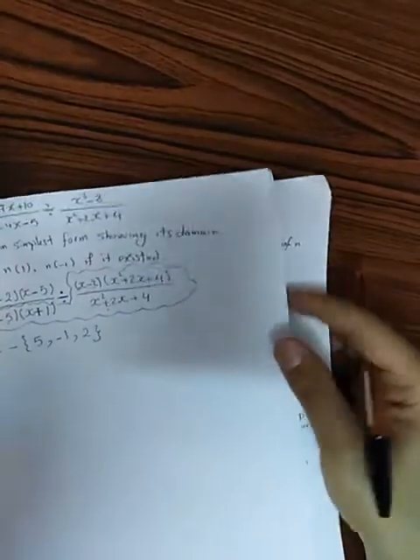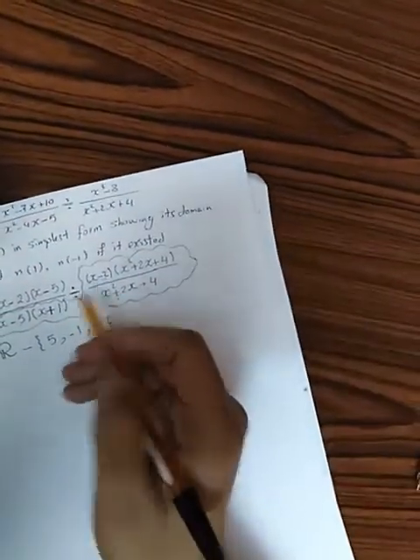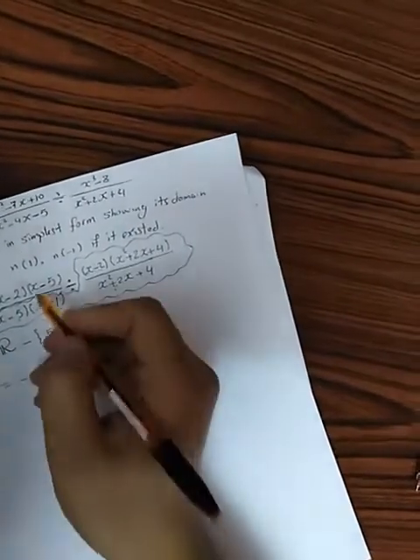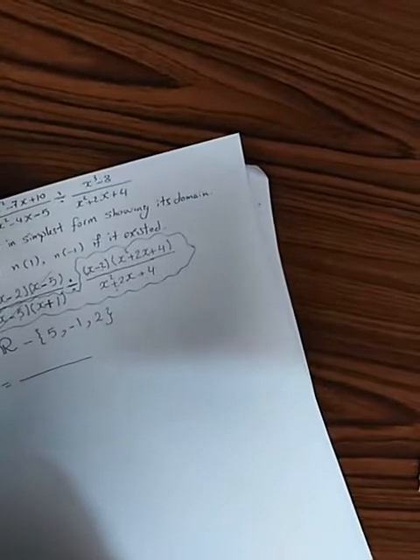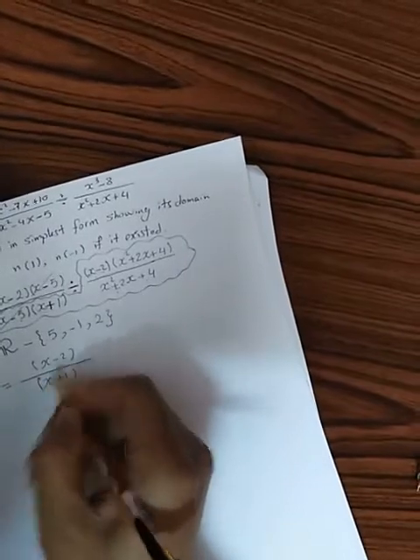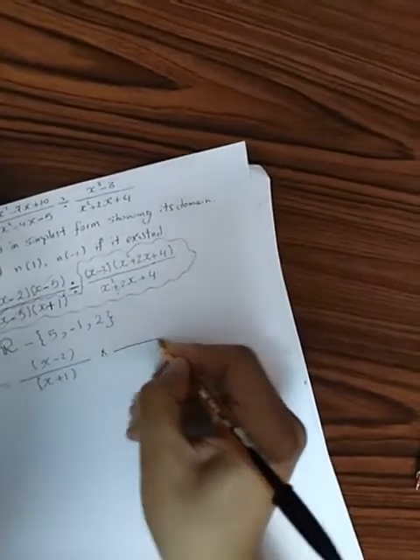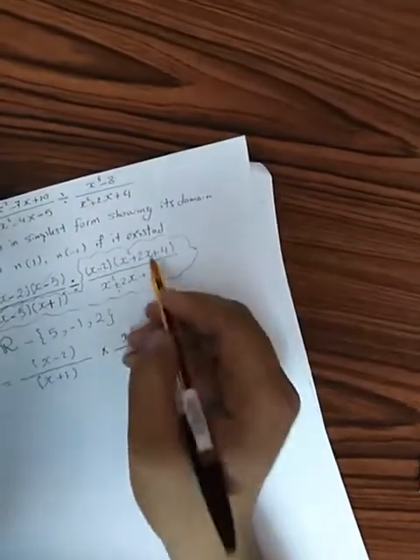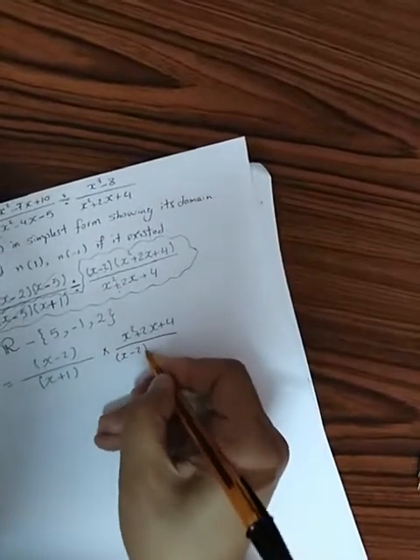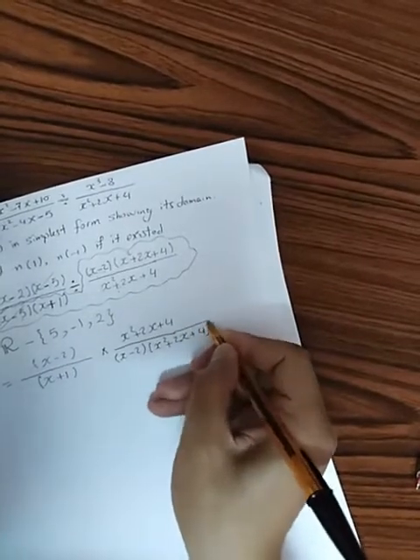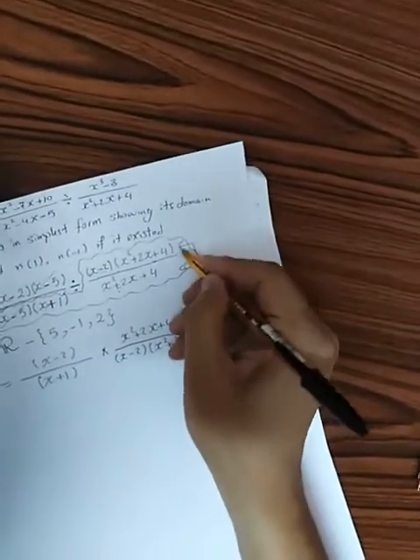After that I'll convert dividing into multiplying. We can cancel the same and write x minus 2 and x plus 1. Convert divide into multiply and put this up and this down. I switch it here.